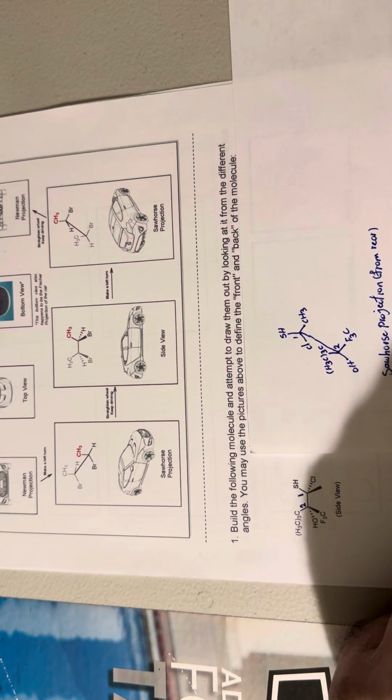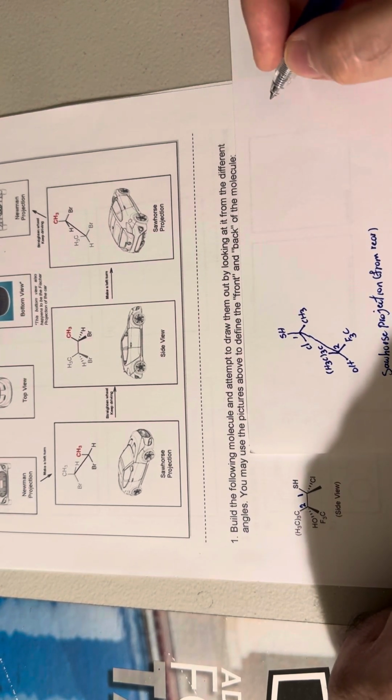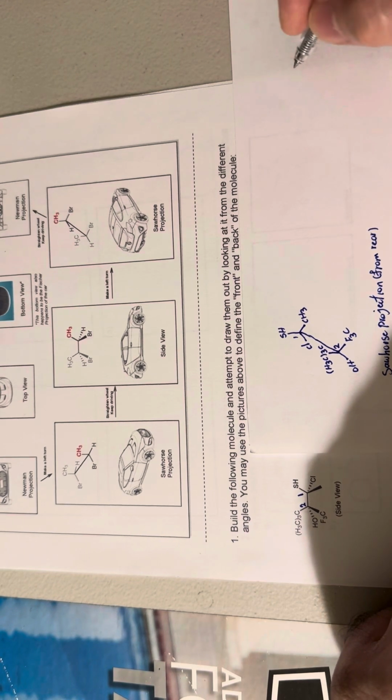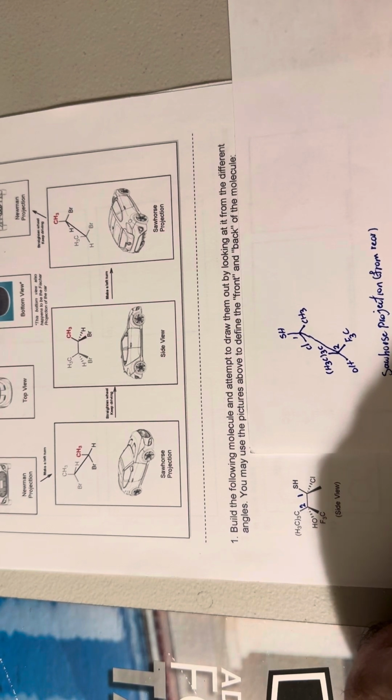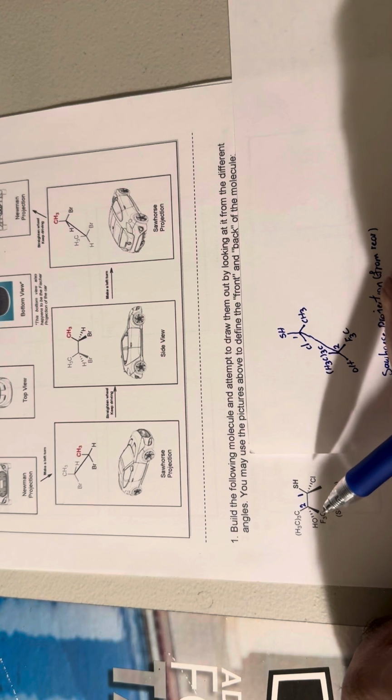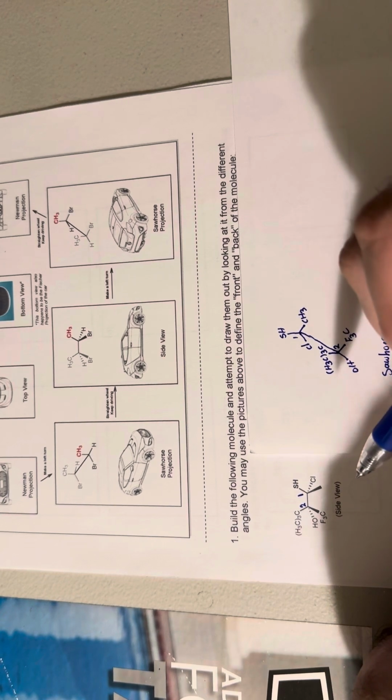The second projection that was asked for was the Newman projection from the rear side. So we need to consider this compound from the rear side and look at the front and the rear carbon to create the Newman projection of that.